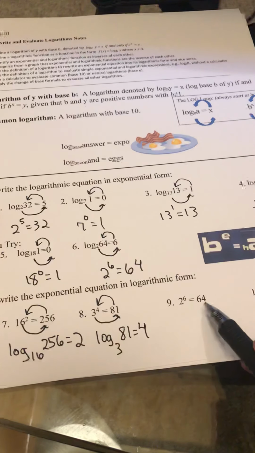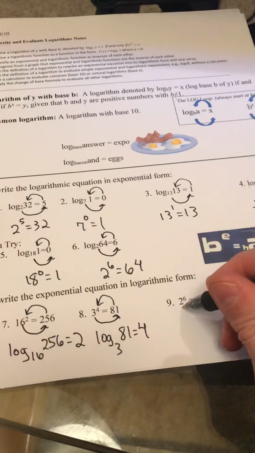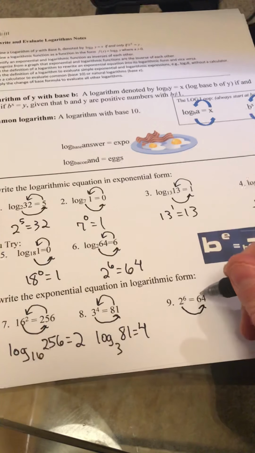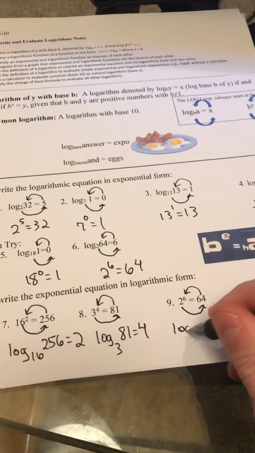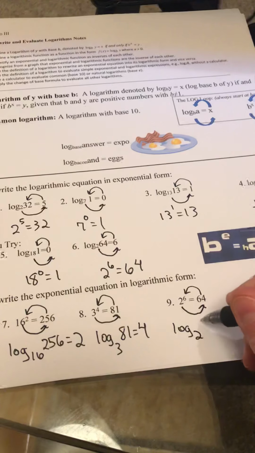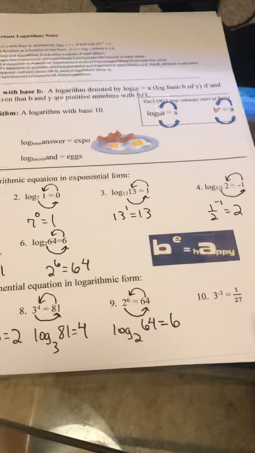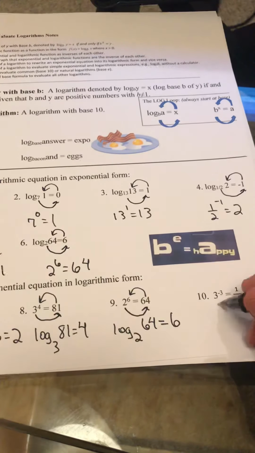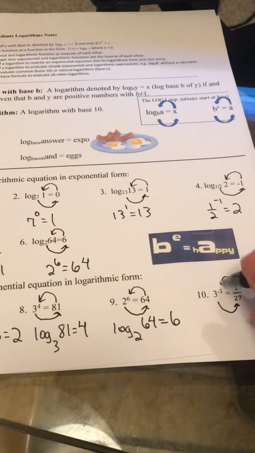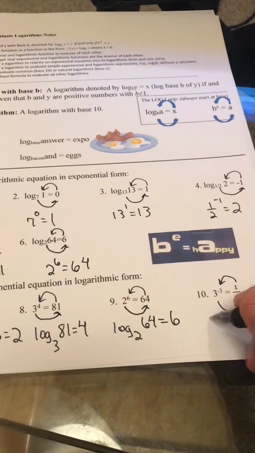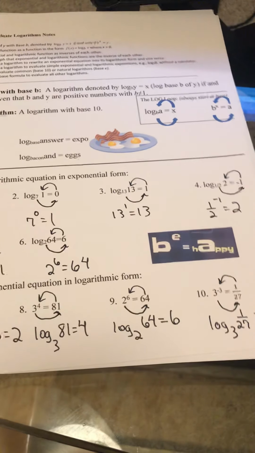Example 9, 2 to the 6th equals 64. Well, again, set up our loop starting with the base. So now we have log base 2 of 64 equals 6. And one final example. So 3 to the negative 3rd equals 1 over 27. Again, we'll start with our base. Log base 3 of 1 over 27 equals negative 3.